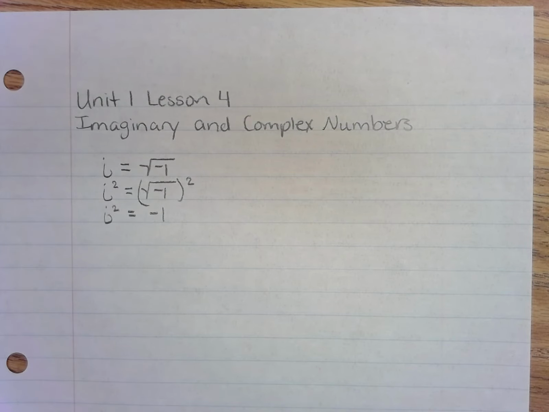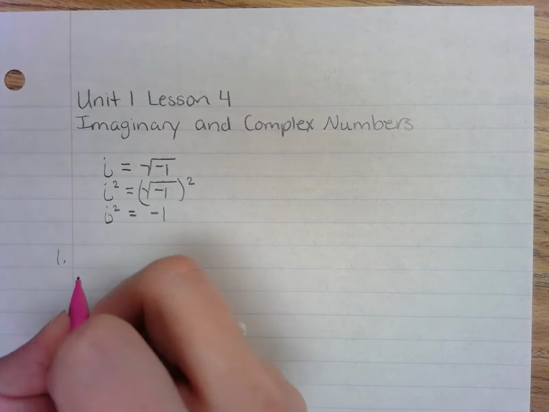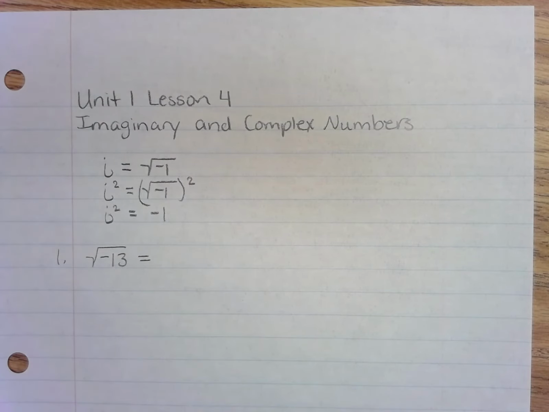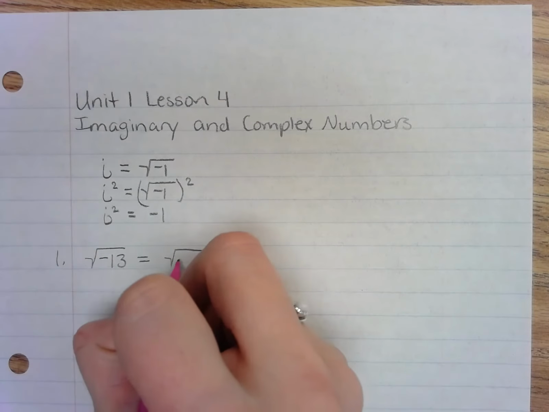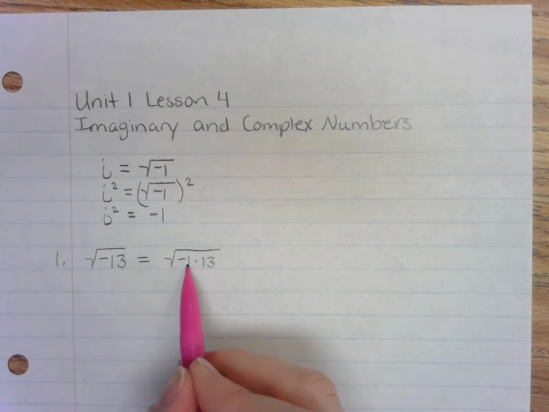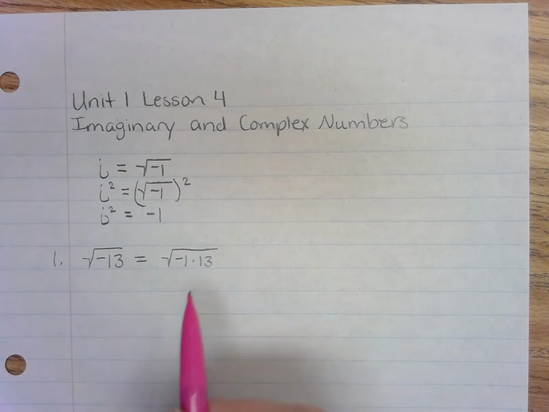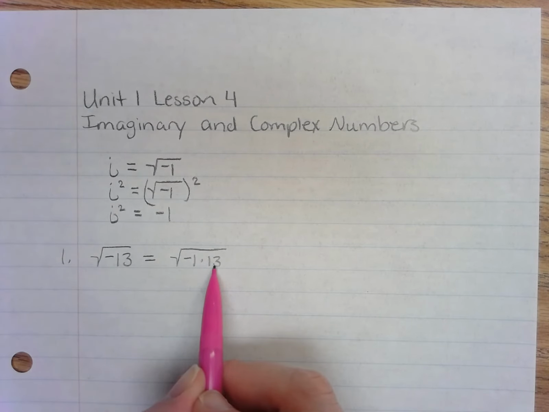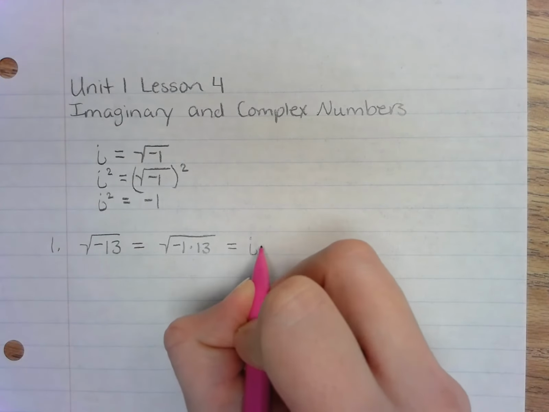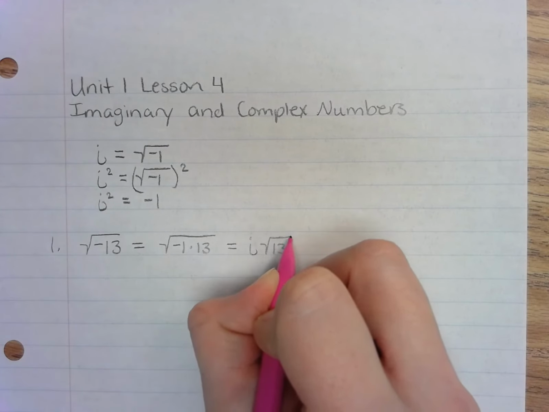Let's look at some examples when we're simplifying. So we have the square root of -13. You should have previously learned how to simplify radicals. For example, just the square root of 13. But now that we're simplifying the square root of -13, you can look at this as the square root of -1 times 13. Well, the square root of -1 is i, and the square root of 13 is a prime number, so it will stay as the square root of 13. So this is going to become i, the square root of 13.